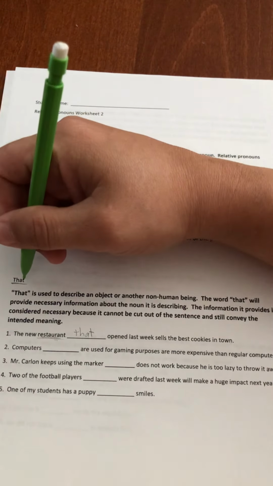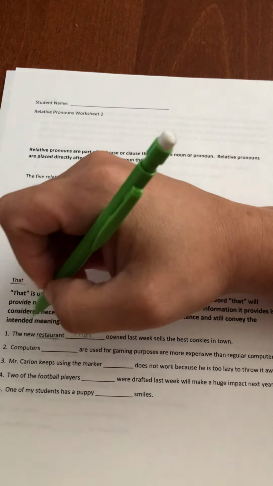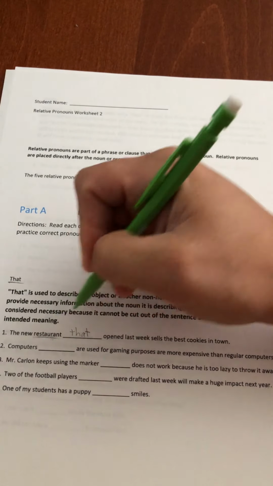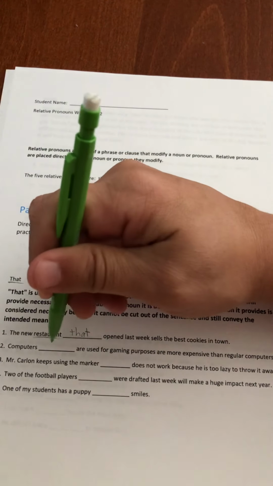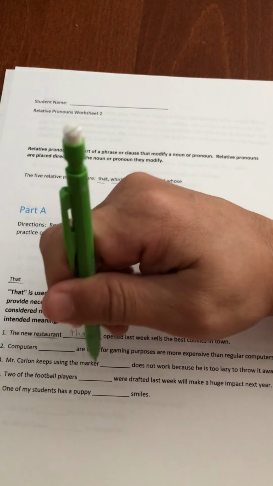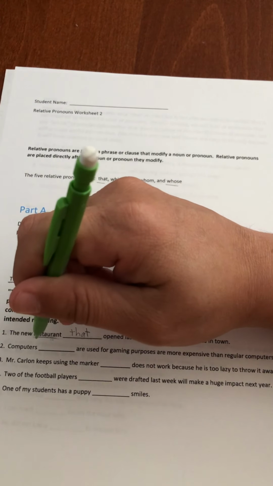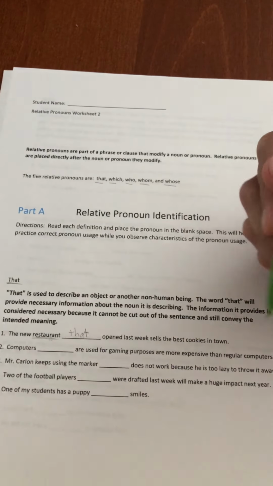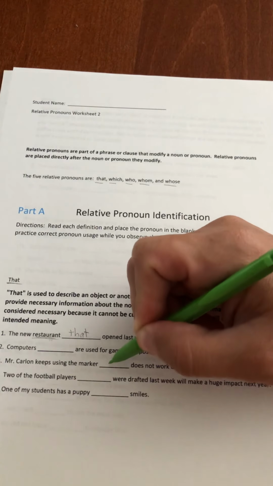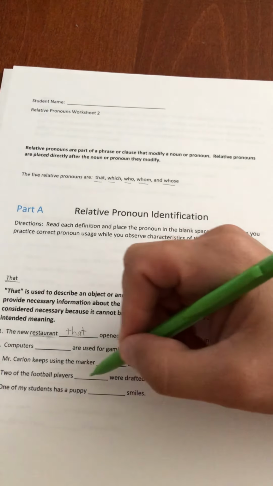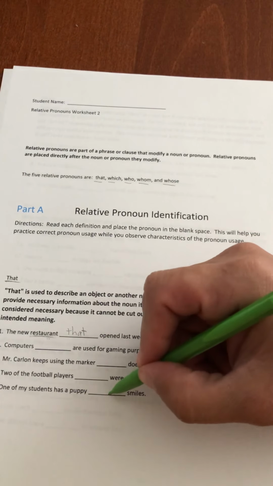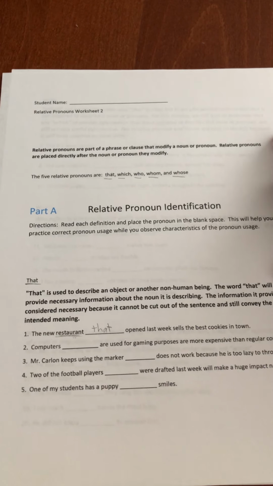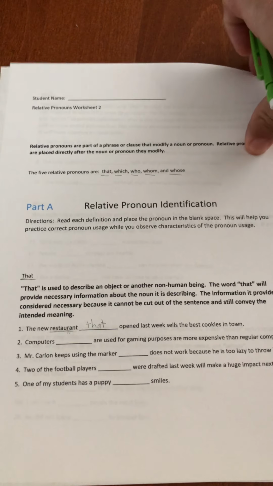So that's the word that. And I've provided you with 5 samples because I want you to practice actually putting the word that in a sentence and trying to identify the phrase or clause that it is describing. Okay. So for example, we know that we're going to use the word that here, and that is referring to computers. And number 3, we're going to put the word that. It's going to refer to the word marker. And number 4 is going to refer to players, and 5 is going to refer to puppy. That's the pattern we're looking for, okay? So that's how you're going to use that word.